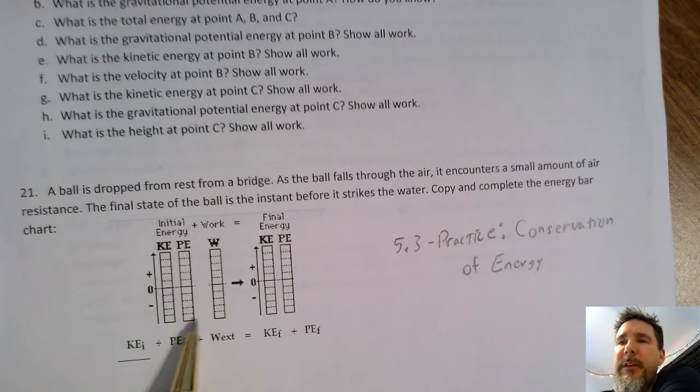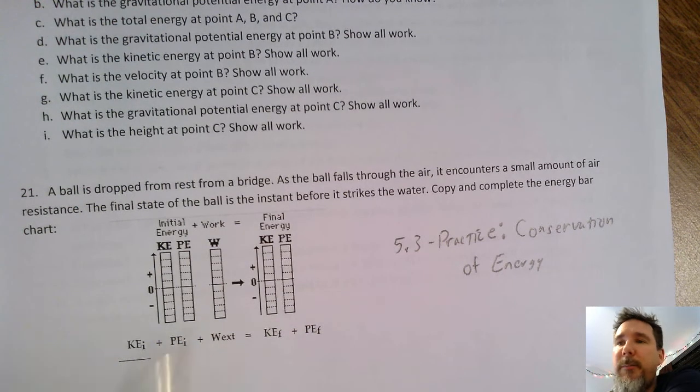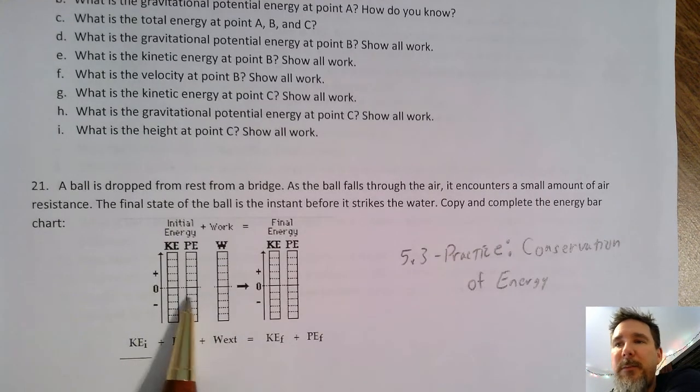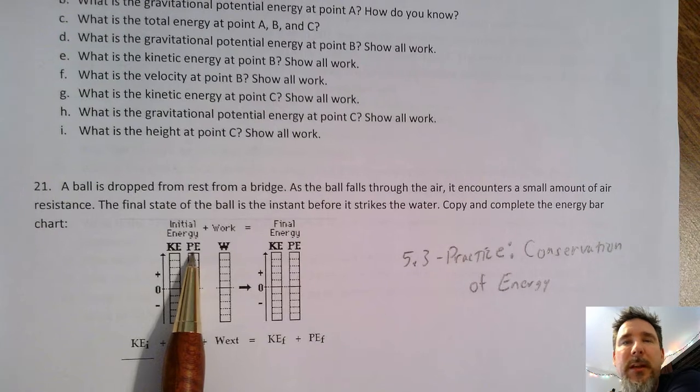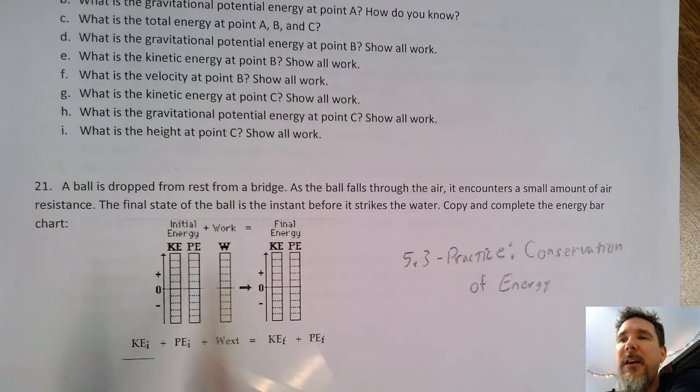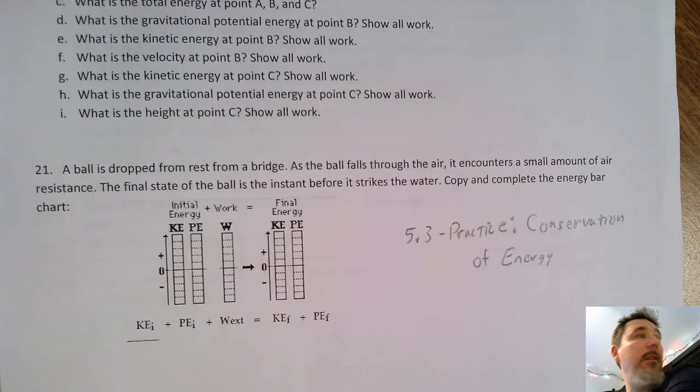This one right here is bar charts, but you can see it's missing some detail. It doesn't differentiate between elastic potential and gravitational potential. It just assumes there is no elastic. So do that practice. Look at it, make sure you're comfortable with it. You might have already done it, but go back and review it.